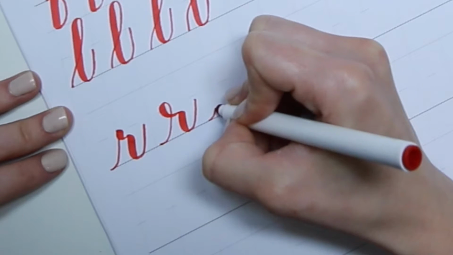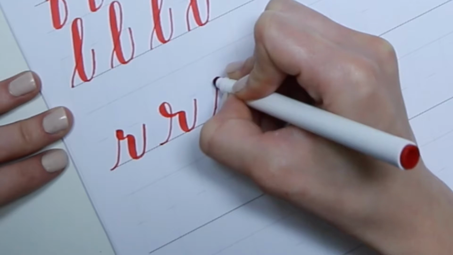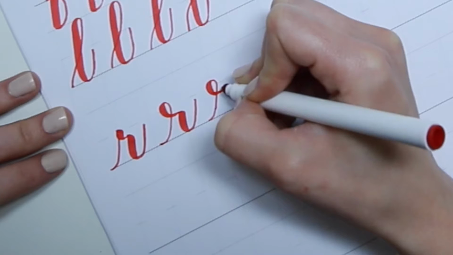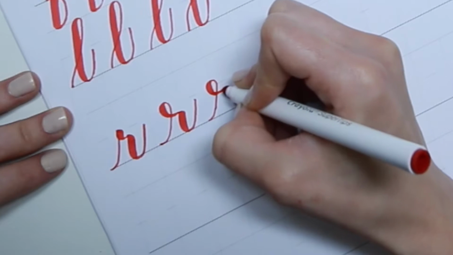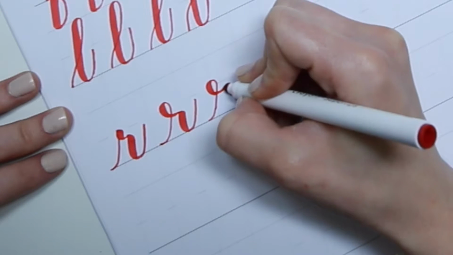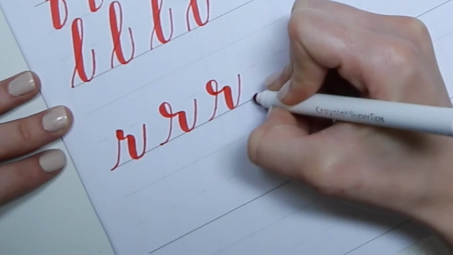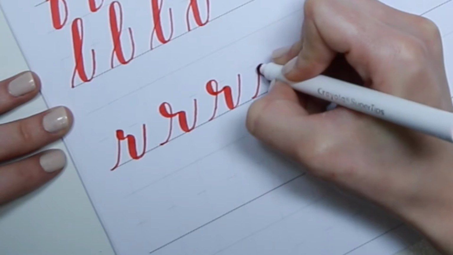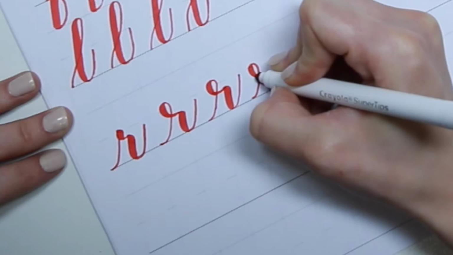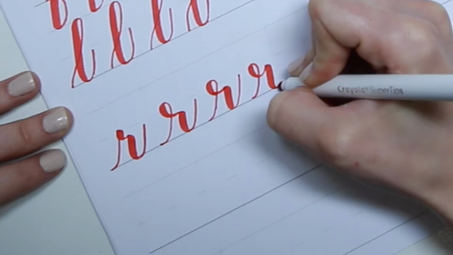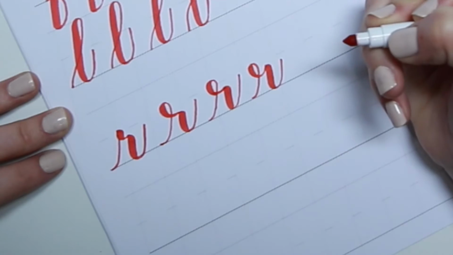So we're going to come up from the baseline to the middle X height, then we're going to come down on a loop to a little lower than the X height, and then we're going to go down and up again. So again: down, up, loop, up, down to the baseline and up towards the X height.